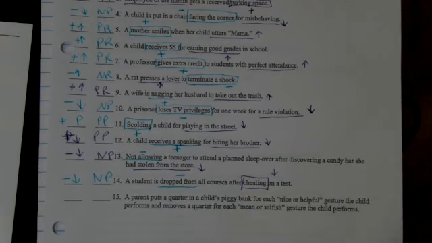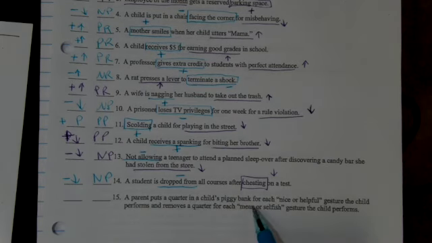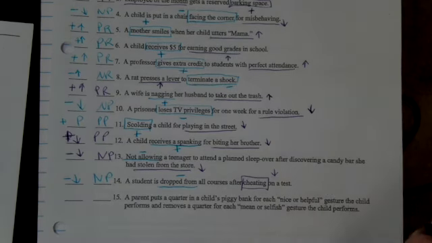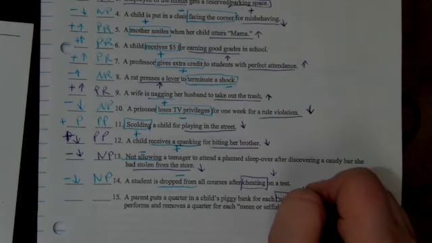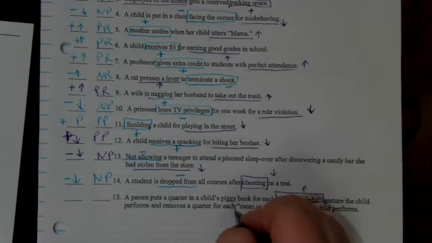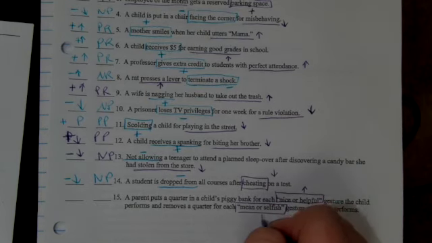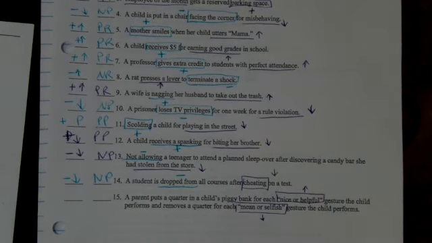Next, we actually have an interesting one. So it says a parent puts a quarter in a child's piggy bank for each nice or helpful gesture the child performs and removes a quarter for each mean or selfish gesture the child performs. So we're talking about being helpful or selfish. So those are my behaviors. This is appropriate behavior, so I'd want to continue to increase that. Being mean or selfish is inappropriate behavior, so I want to decrease that.